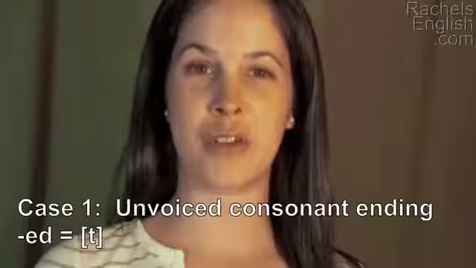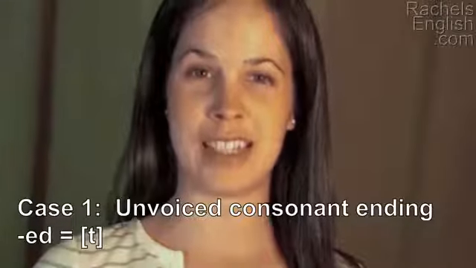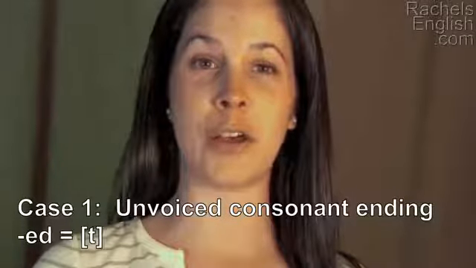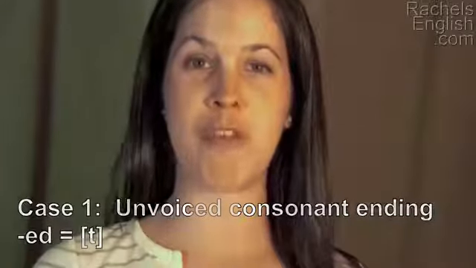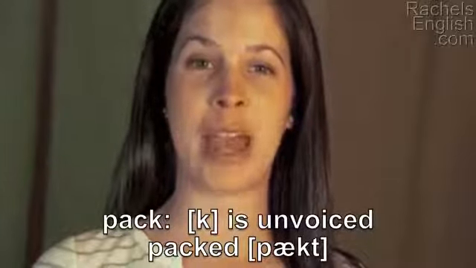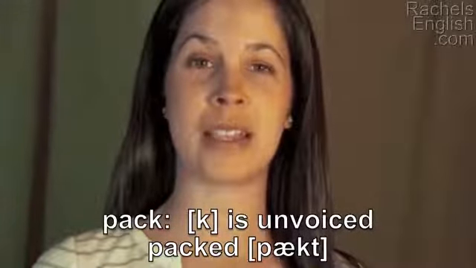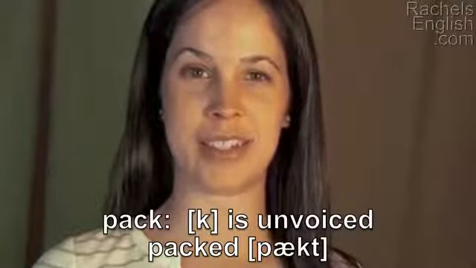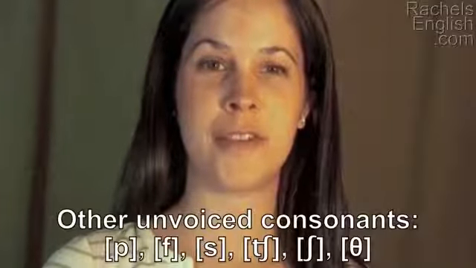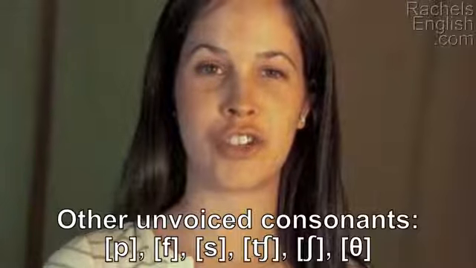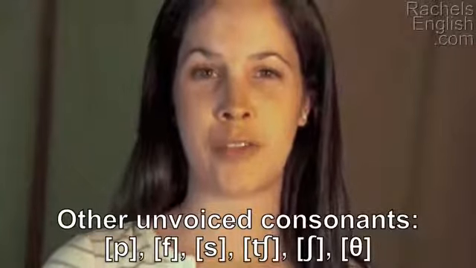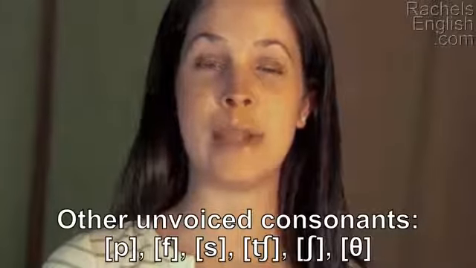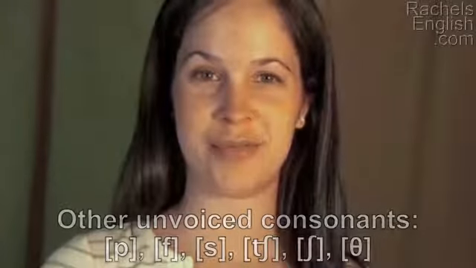When the final sound of the verb in infinitive form is an unvoiced consonant sound, then the ed is also pronounced as an unvoiced consonant, and that is the t sound. For example, the word pack. When you add the ed, it becomes packed because the k sound is unvoiced. Other unvoiced sounds are p, f, s, ch, sh, and th, so any regular verb that ends in one of these sounds will have the ed pronounced as the t sound.